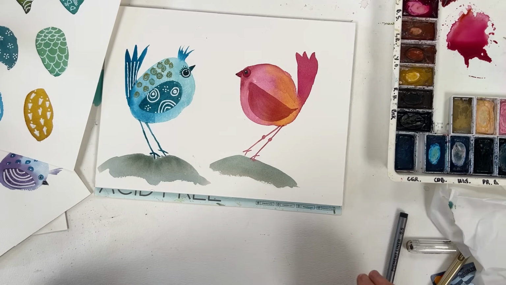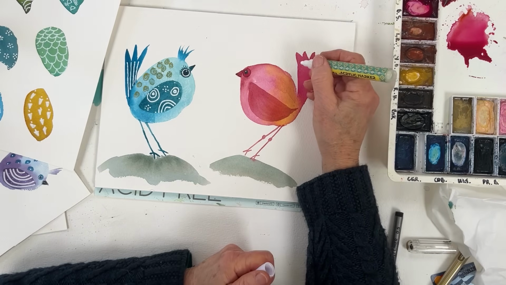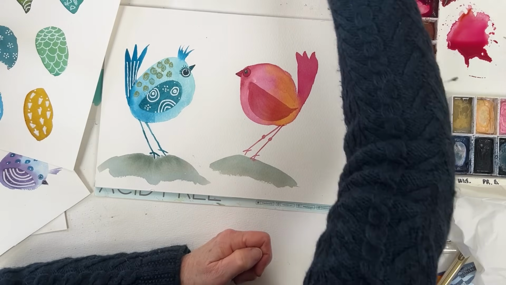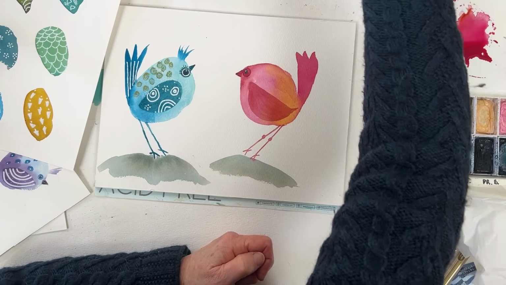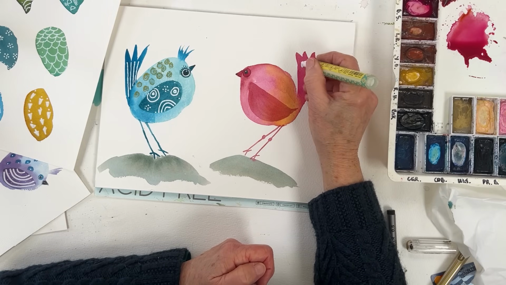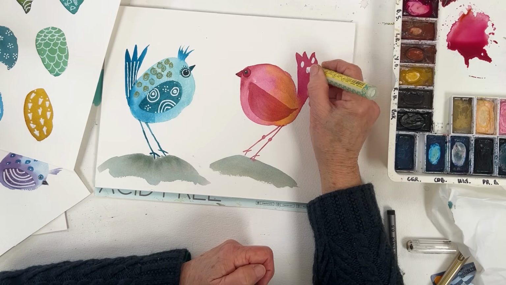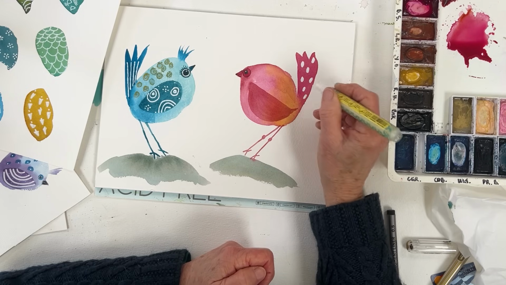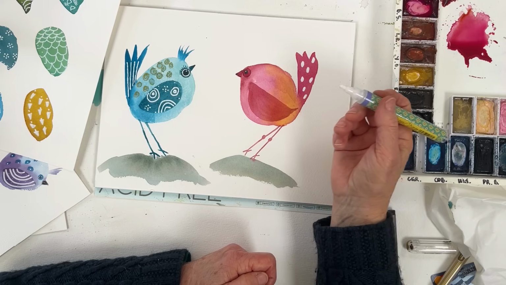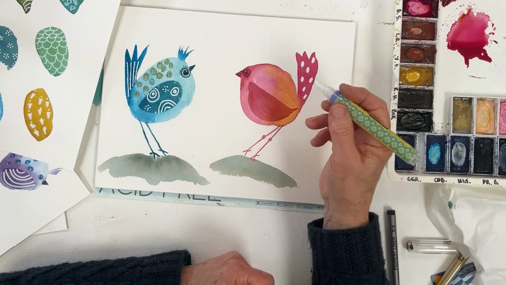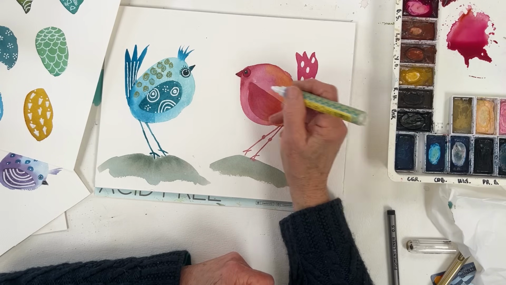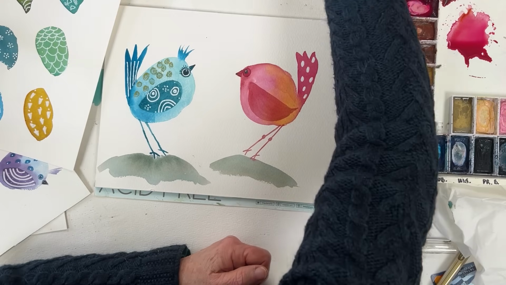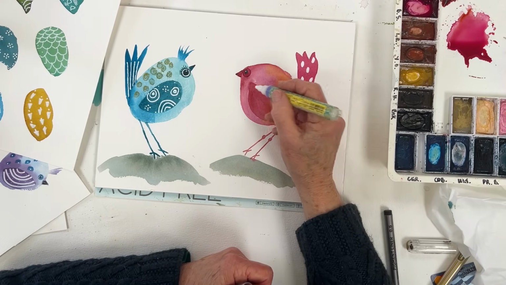And we could do some nice, what could we do? What should we do on his tail? Should we do nice spots? If you haven't got any of these acrylic markers, it's a good idea actually, because they really are very good.